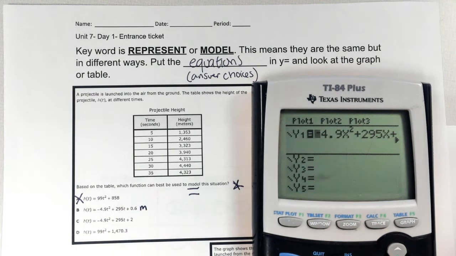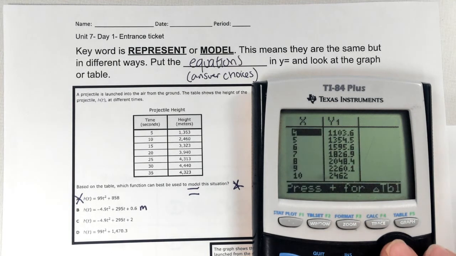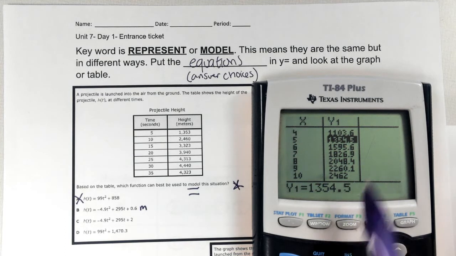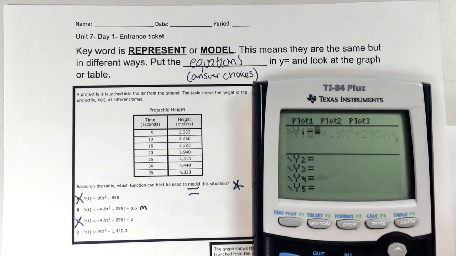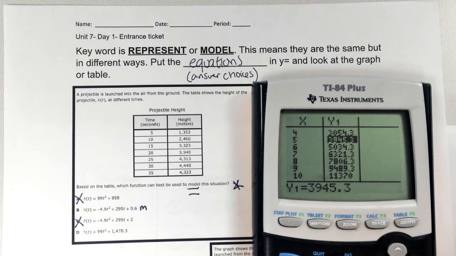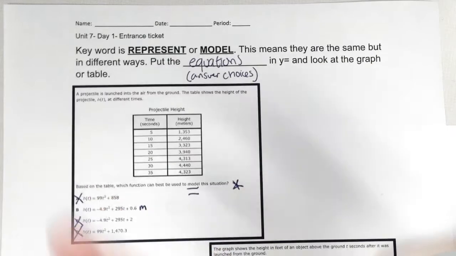And let's look at the next one. So this is negative 4.9 x squared plus 295x plus 2. Let's look at this one. So at 5 it says 1354.5, which is not as close. 10 has 2462, which is not as close. And last one, 99x squared plus, 1470.3. Okay, let's look at 5 with 39. Nope, not even close. So B is our answer.